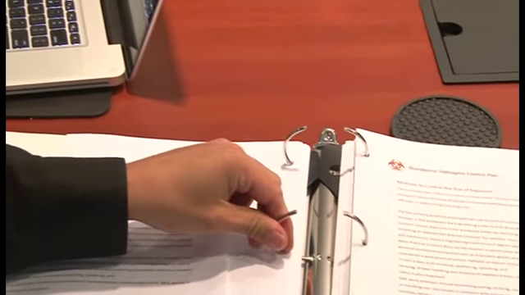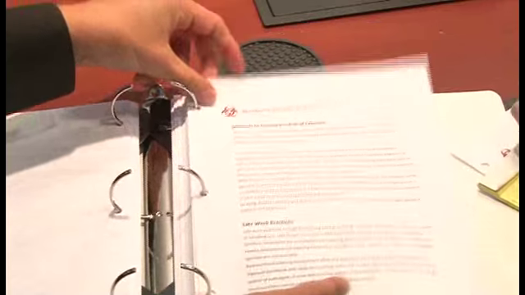The written exposure control plan must be accessible to all employees. It is reviewed and updated at least annually, or when new procedures or changes in procedures create the possibility of new occupational exposure.